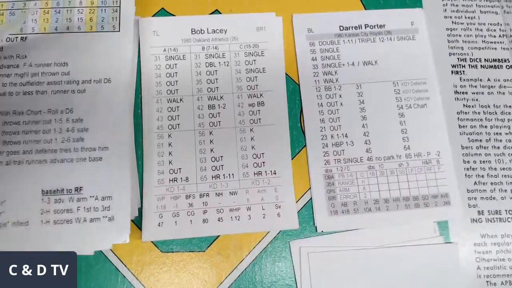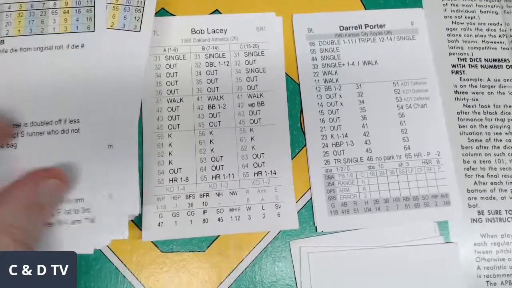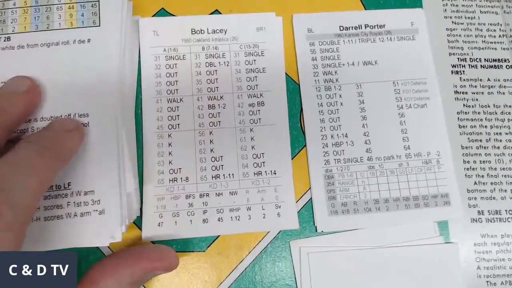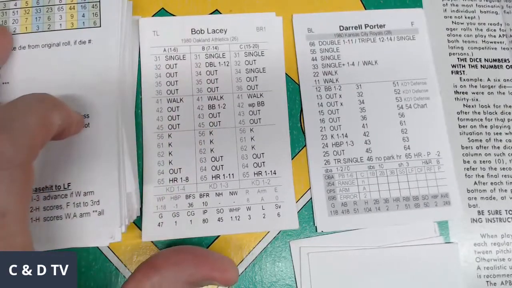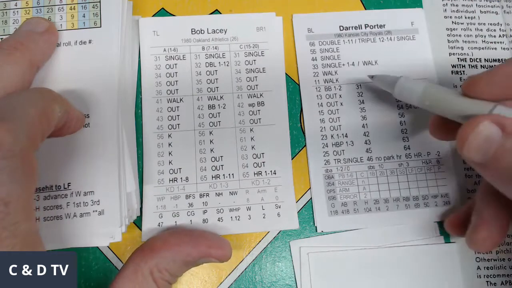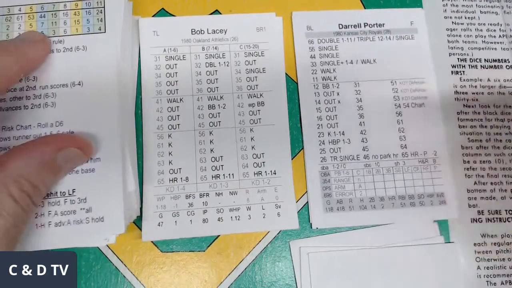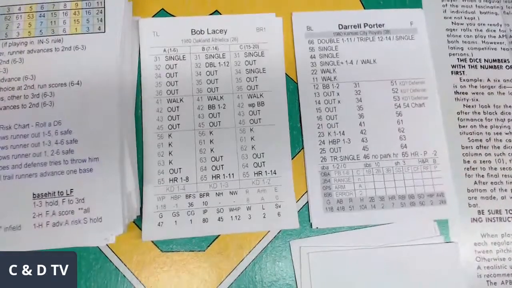Bases are loaded. And here comes Darrell Porter. We got the infield halfway. Just want to prevent a big inning right here. Let's see. We're in a 6, which is a 33. That's going to be trouble, because that's going to be a 1-4 single or a walk. It's a 7, so it's a base on balls. That forces in a run.